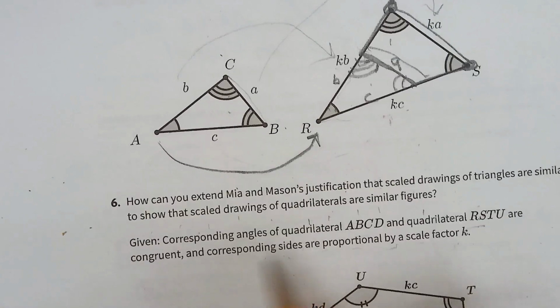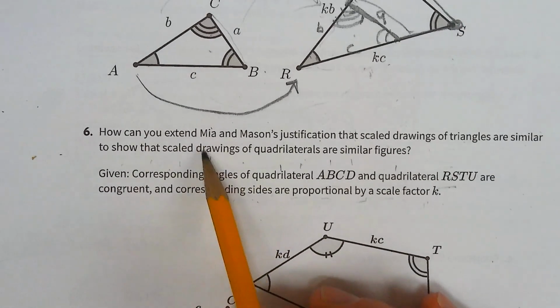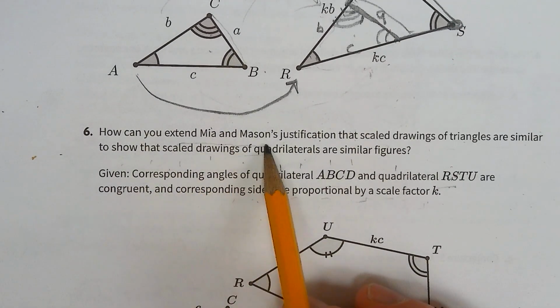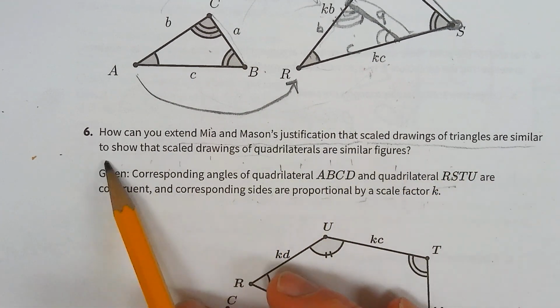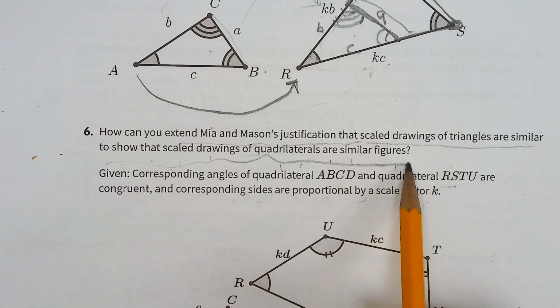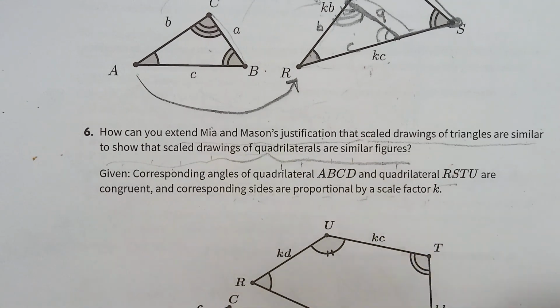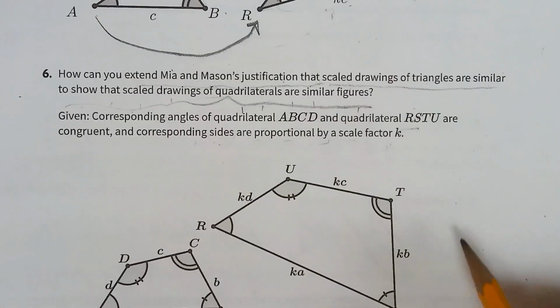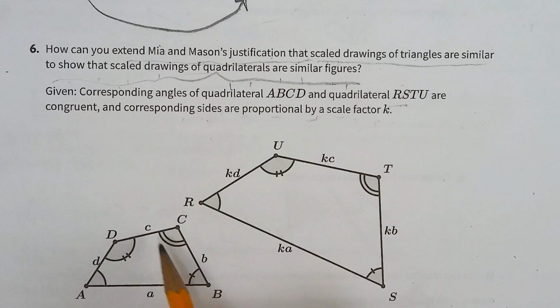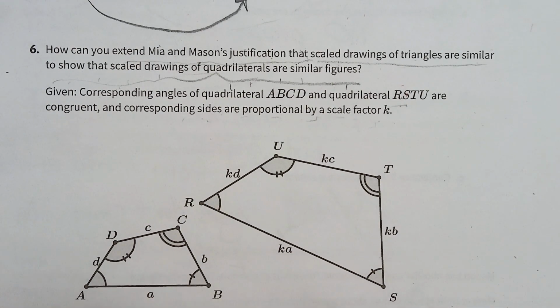Will this work for more than just triangles? Yeah. Let's extend me and Mason's justification that scaled drawings of triangles are similar to show that scaled drawings of quadrilaterals are also similar. So how do you get to be a scaled drawing? Well, you have to have scaled up sides, and all the angles stay the same. And here they are. Does this work with the same logic? Yeah, let's take this corner B, slide it over here.